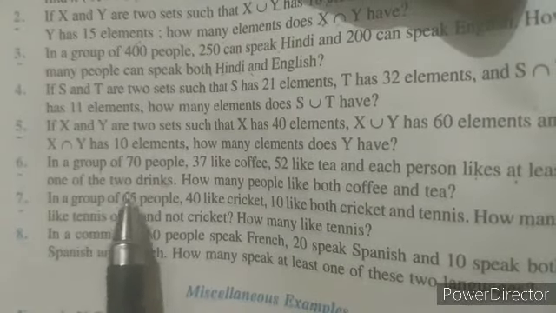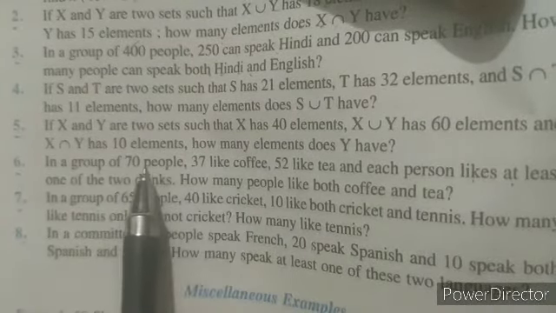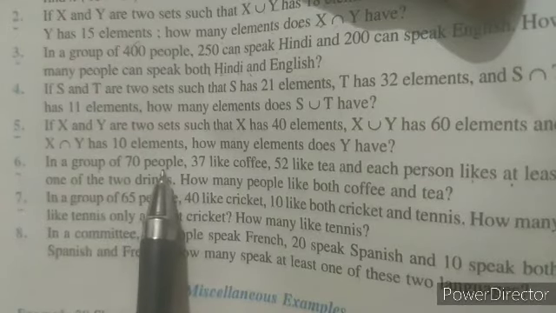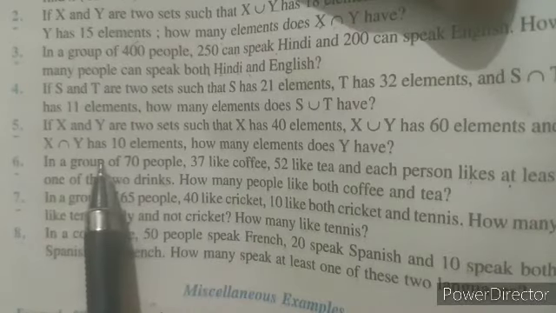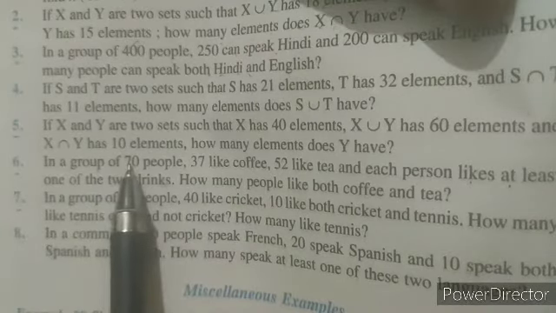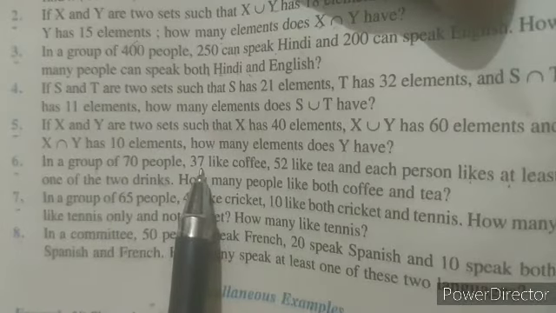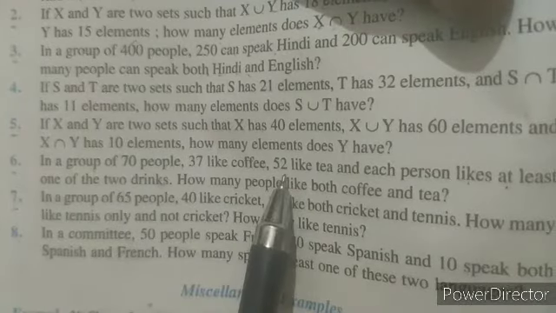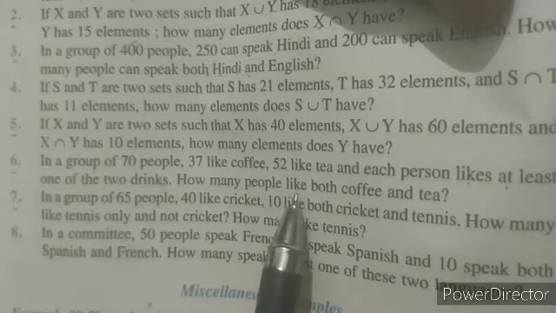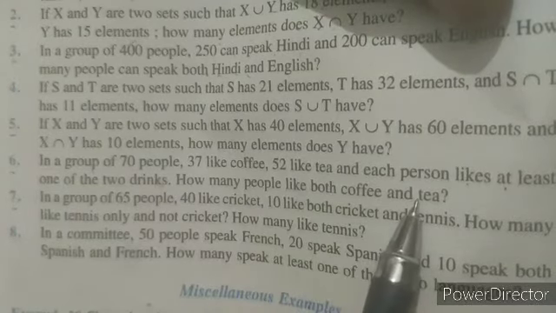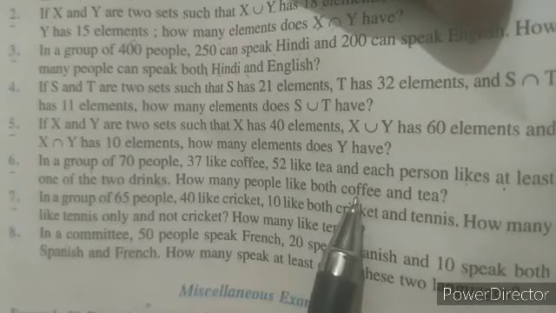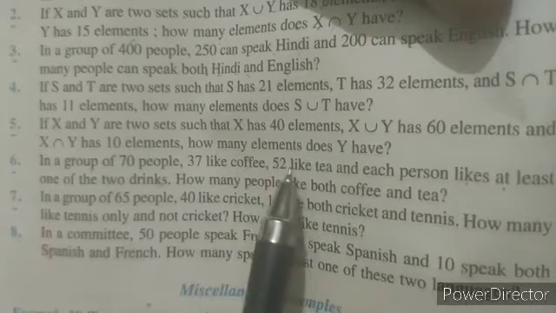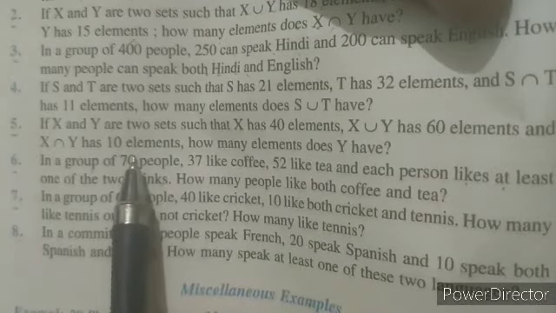Here, taking T for people who like tea and C for people who like coffee, now here n(T union C) is given to us. n(C) is 37 and n(T) is 52, and we have to find n(C intersection T). Now that means n(C intersection T) will be equal to n(C) plus n(T) minus n(C union T).